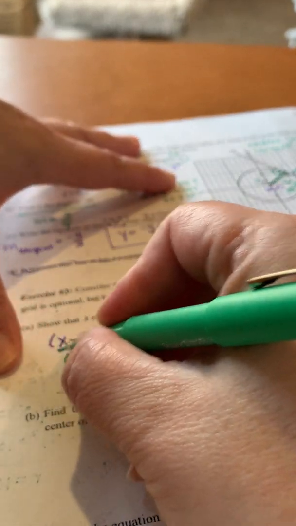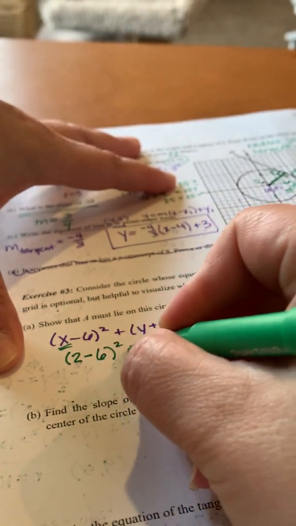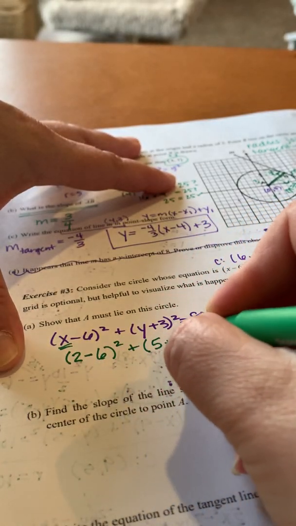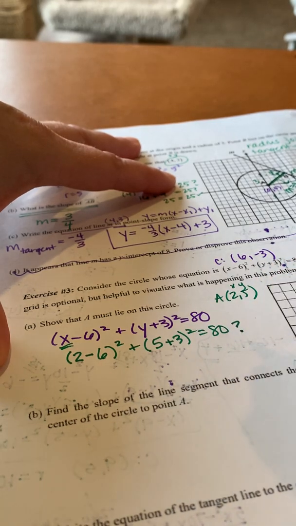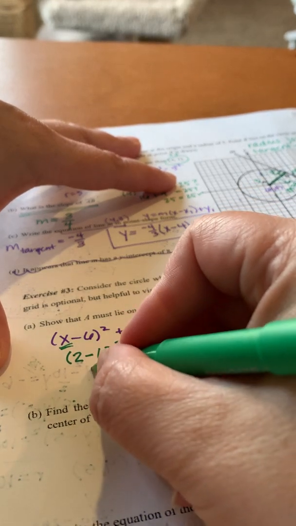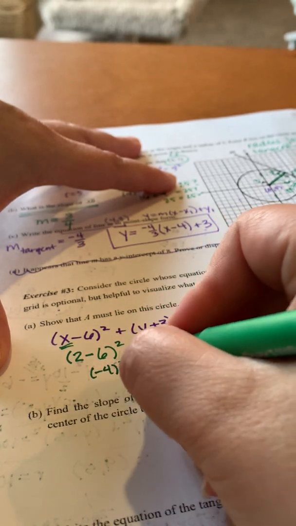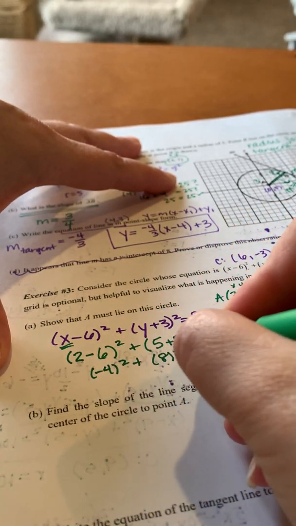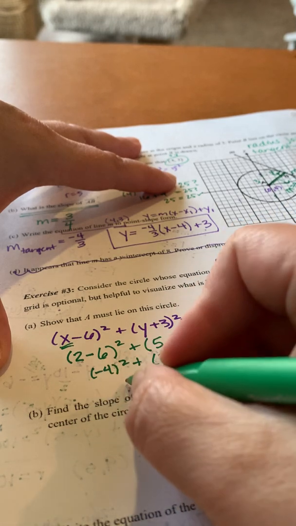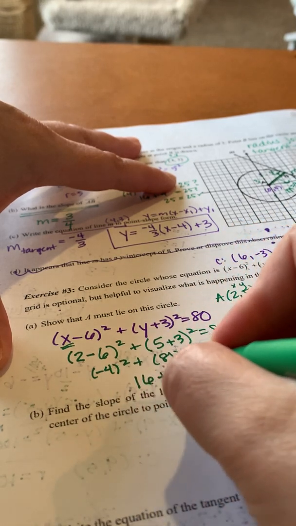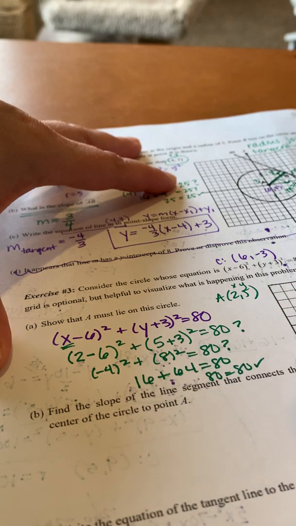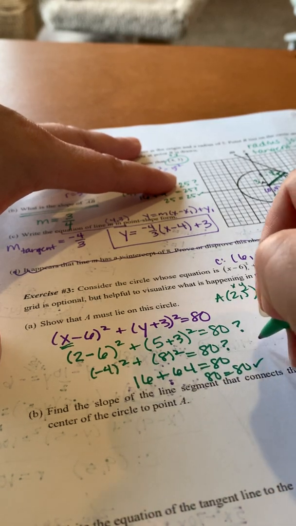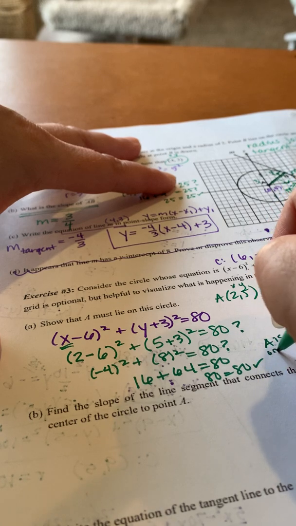So I plug in 2, then I have minus 6 squared, and I have 5 plus 3 squared is equal to 80? So I got negative 4 to the second plus 8 to the second equals 80. 16 plus 64 equals 80. Yes. We are good. A is on the circle edge.